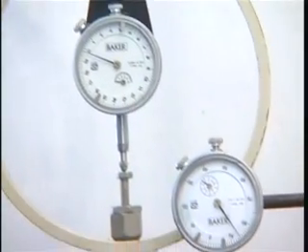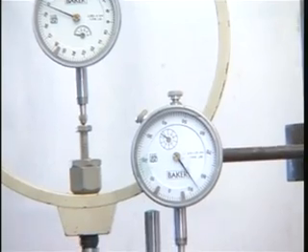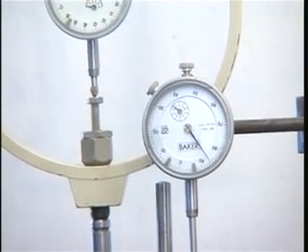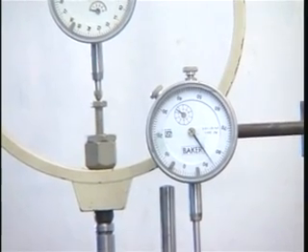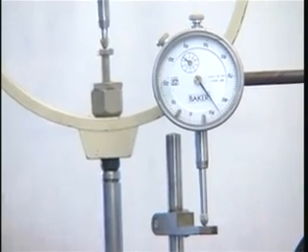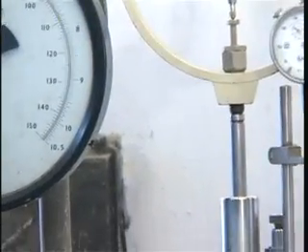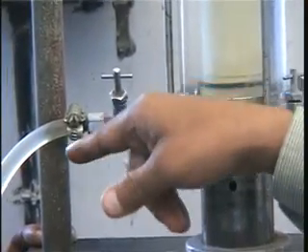Then we have the displacement. We make use of this dial gauge for finding out the axial displacement of this triaxial setup, and we also have another connection from the bottom of the cell, and that connects to a pressure gauge, as you can see here.